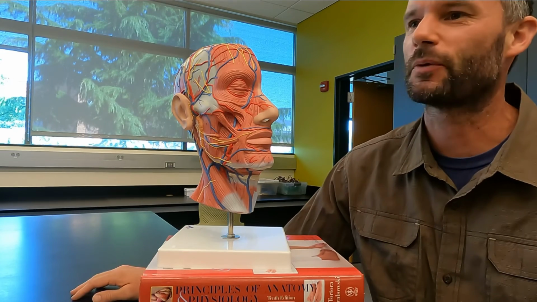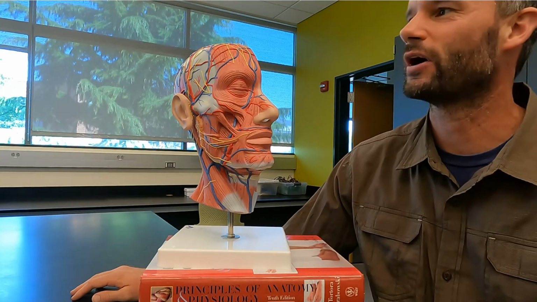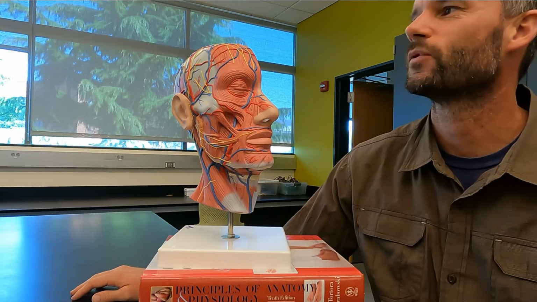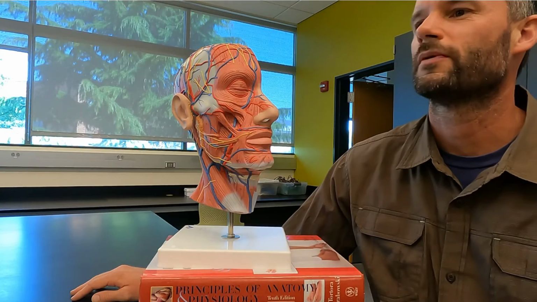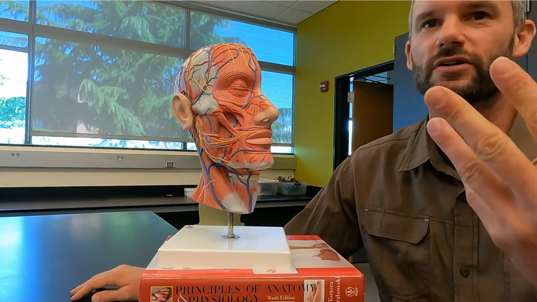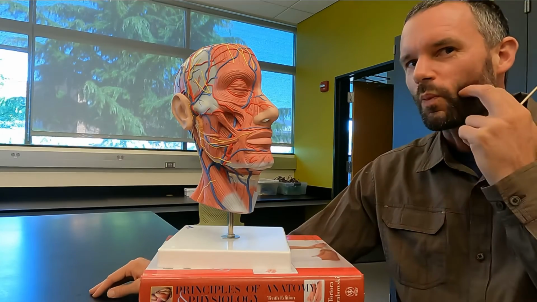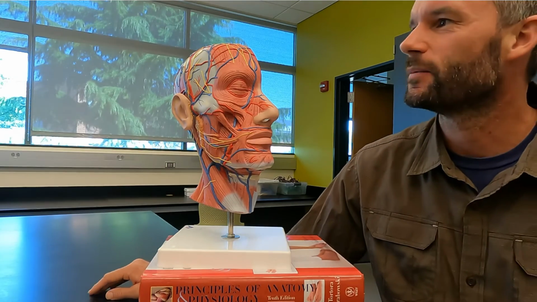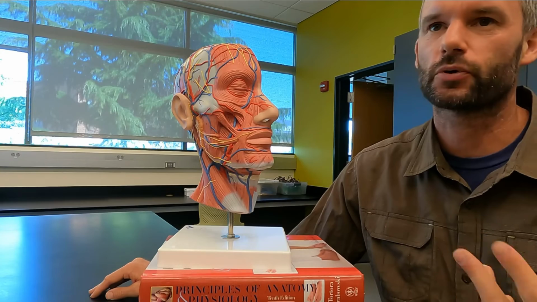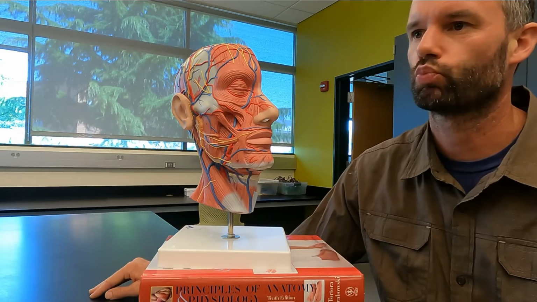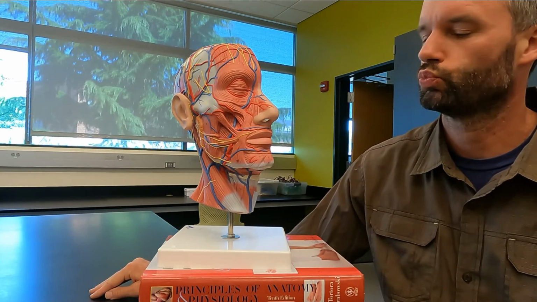You guys can tell me, but why don't you just go ahead and do it? Puckers your lips, protrudes the lips. There you go. Well, that's even a little buccinator there. You were getting those cheeks sucked in. But orbicularis oris is going to protrude and compress the lips, like so. Okay.